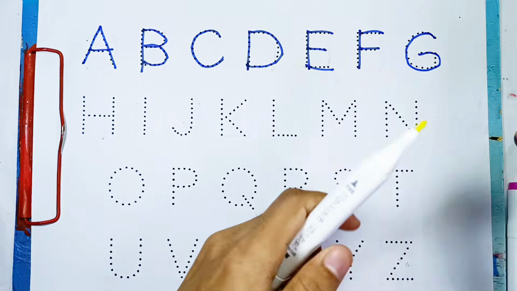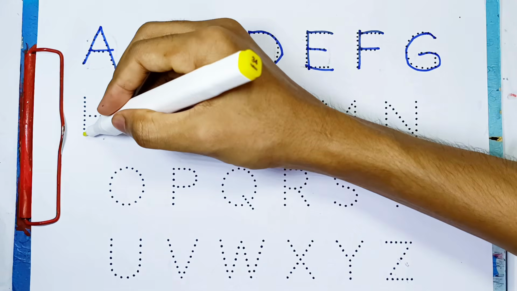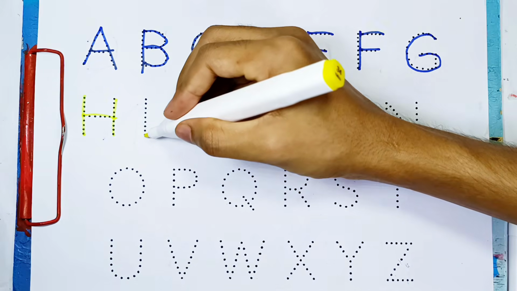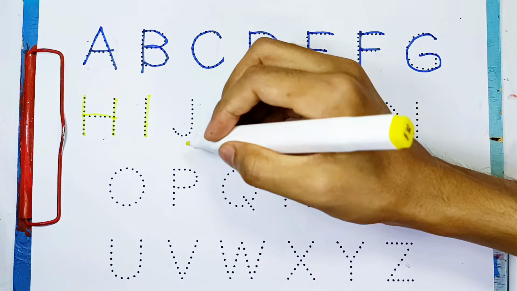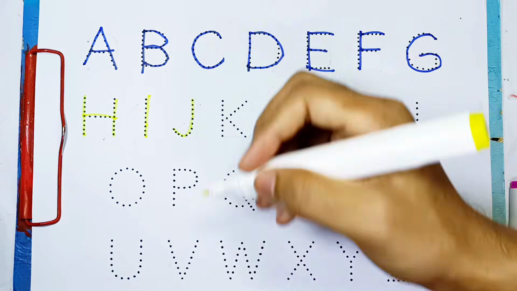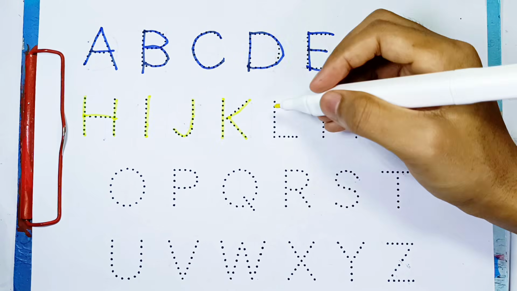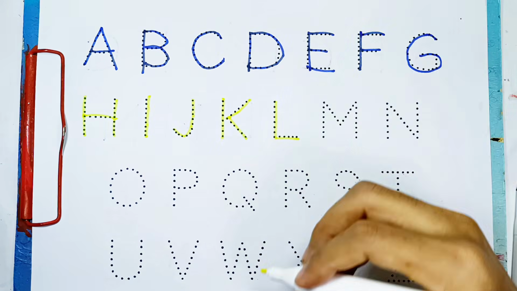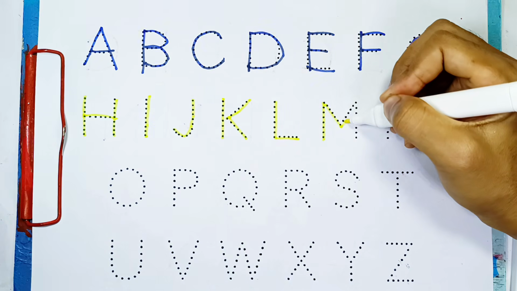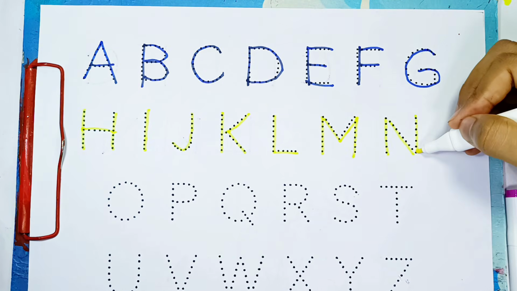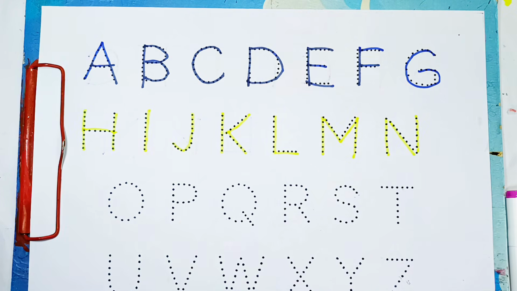Yellow color. H. H for hand. I. I for eyes. J. J for joker. K. K for kite. L. L for lion. M. M for moon and for mango. N. N for nose and for nest. The next one is O.